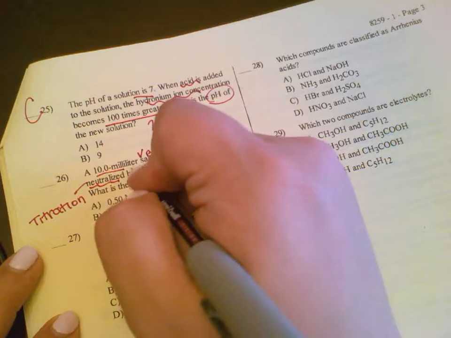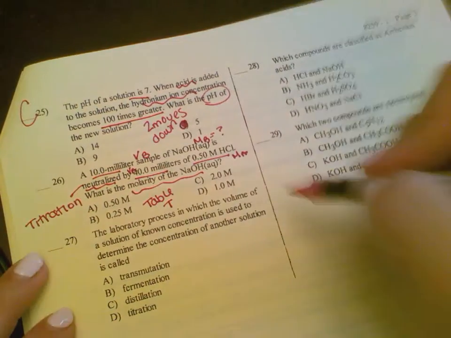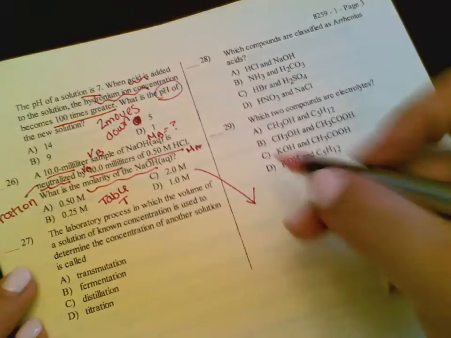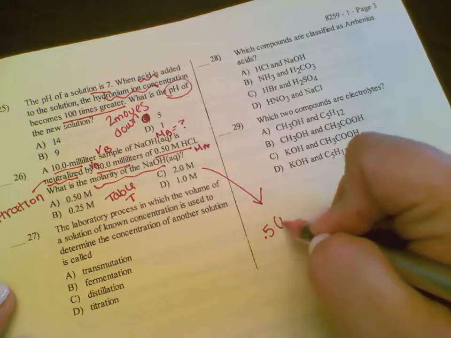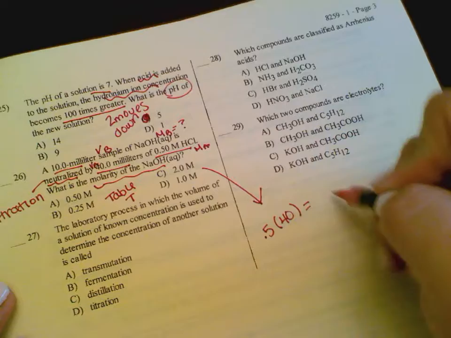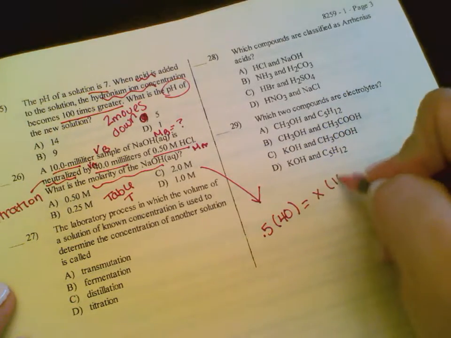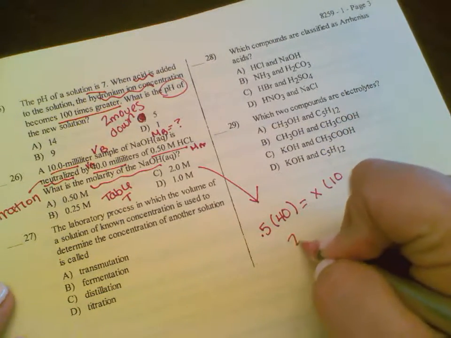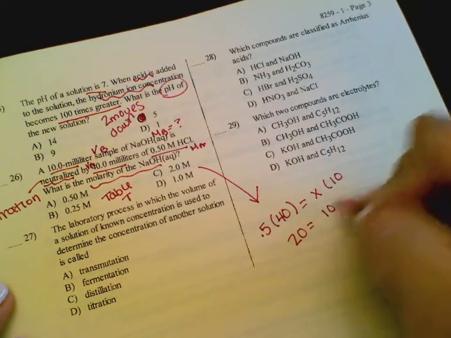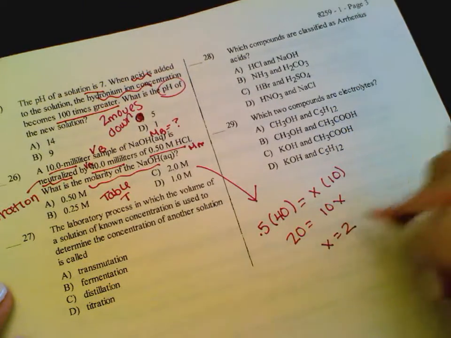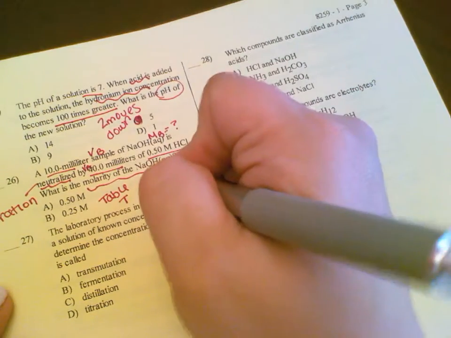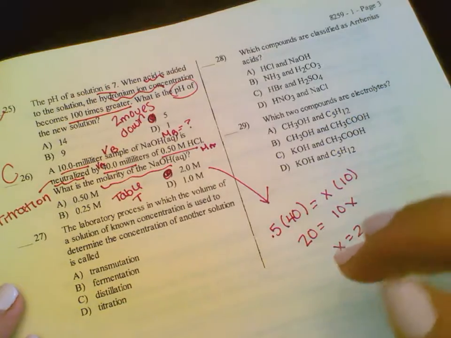Here's my volume of acid. So I'll do my work over here. I've got 0.5 times 40 equals X times 10. So I'm going to get 20 equals 10X. So X equals 2. So C, 2 molar.